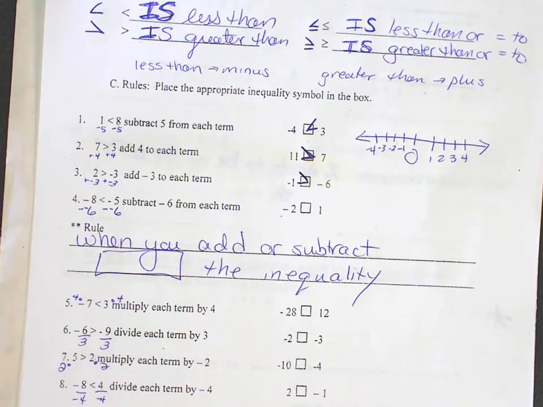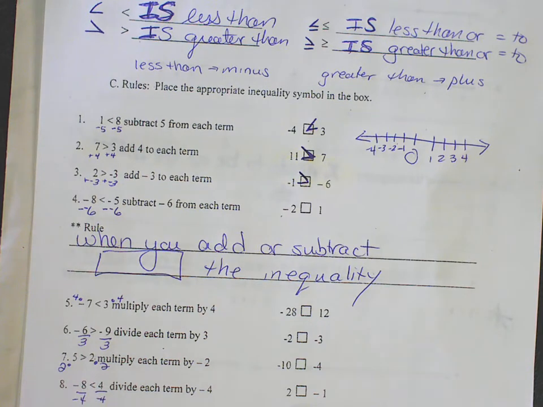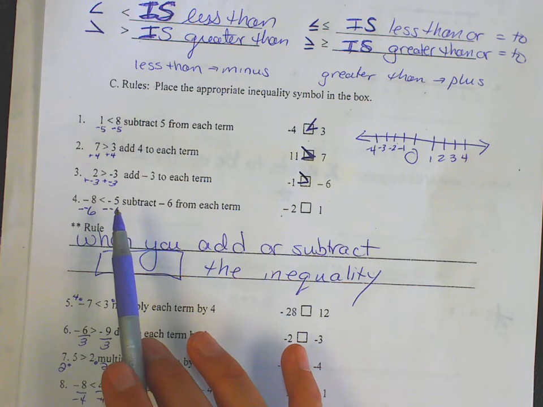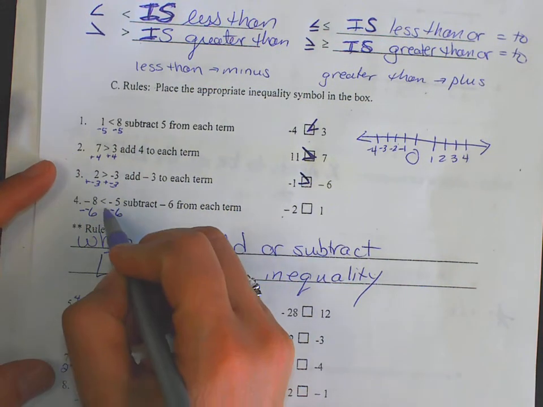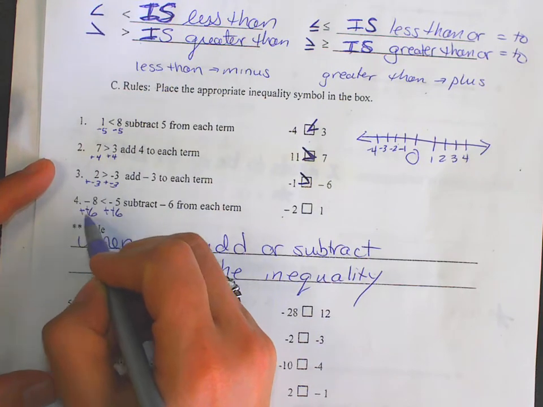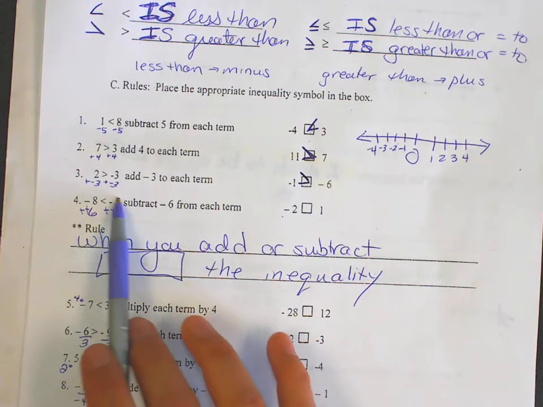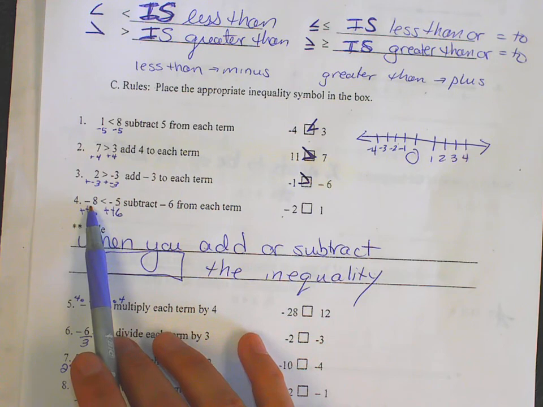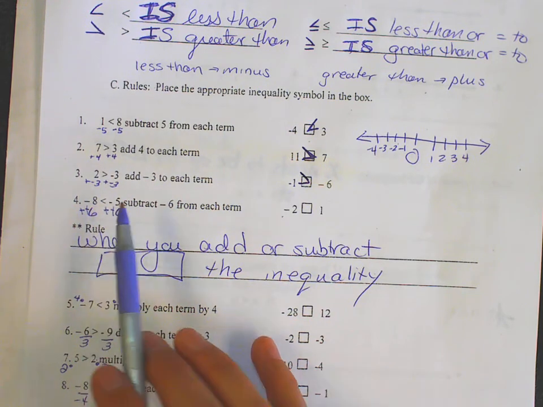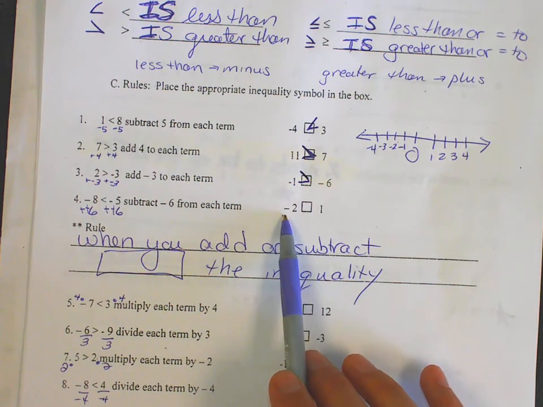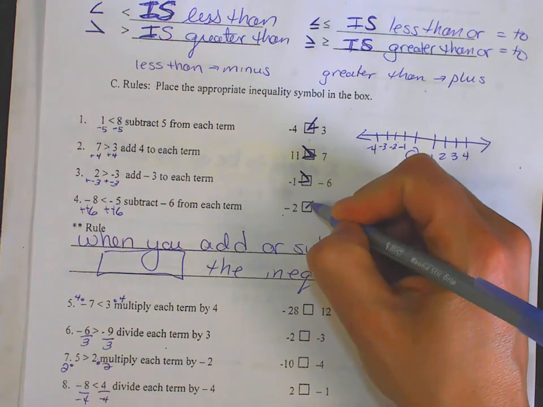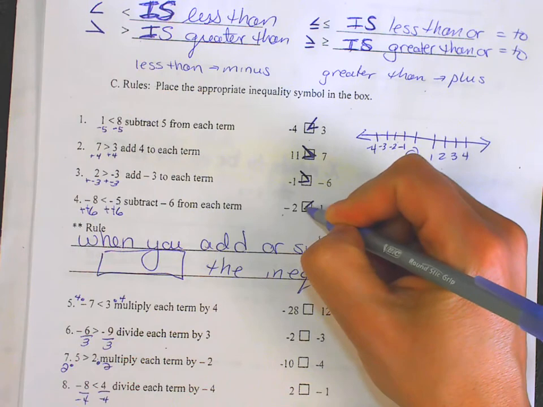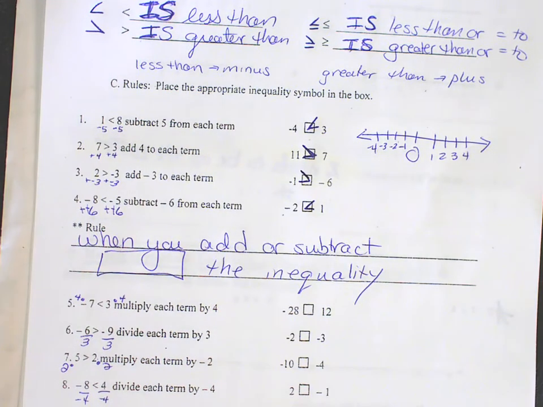Point to the smaller number. -6 is more to the left. -1 is more to the right. So the only last thing I haven't done is subtract a negative, which remember, subtraction's adding the opposite. If I subtract a -6, it's like adding a regular 6. So when I do that to this true statement where a negative 8 is a lower number than a negative 5, I'm going to end up with negative 2 is what compared to 1? It's less.